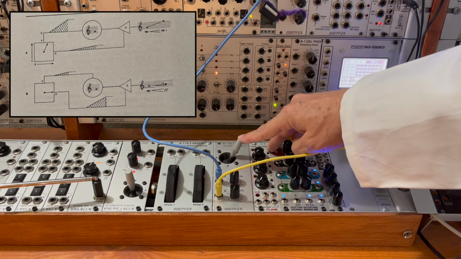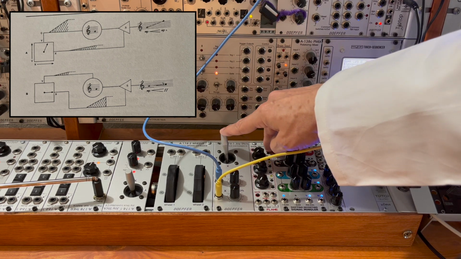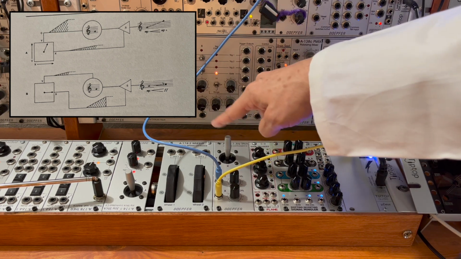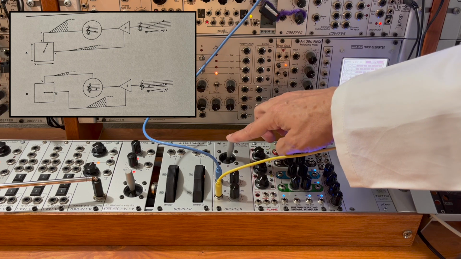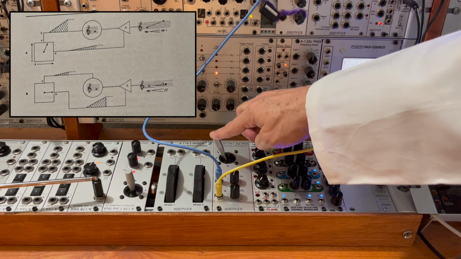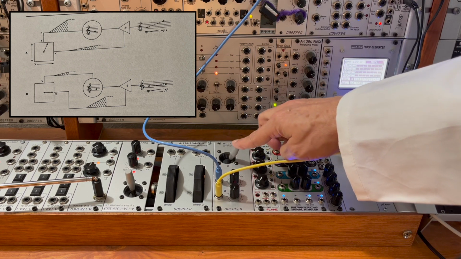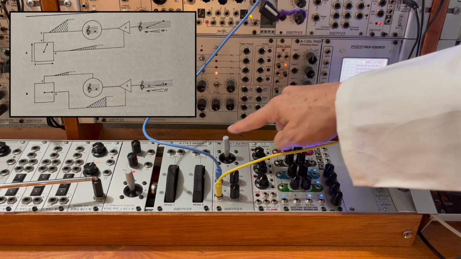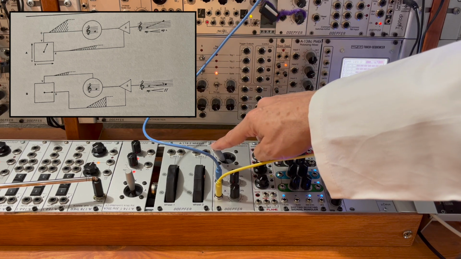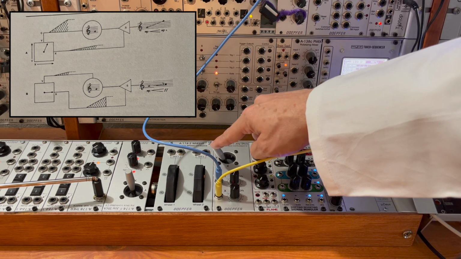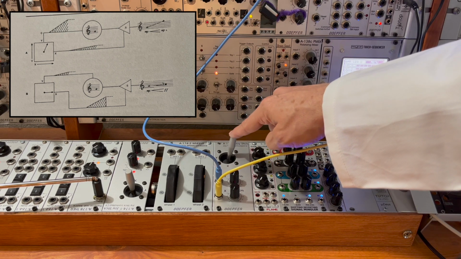Alan points out that it's important to bias the VCA open so that the negative voltage from the joystick will close it down to 0. If I move diagonally across the 2 axes, then I get quiet high frequencies and loud low frequencies. And moving in the other direction, I get the opposite. Now my high frequencies are louder and my low frequencies are quieter.